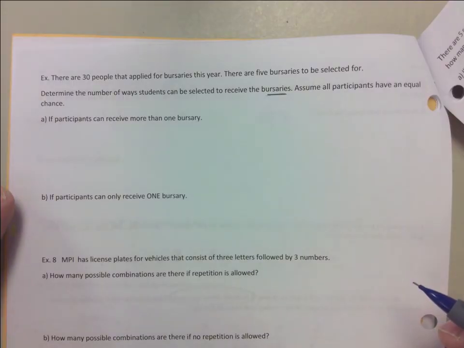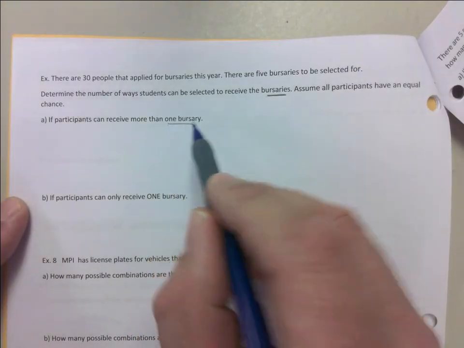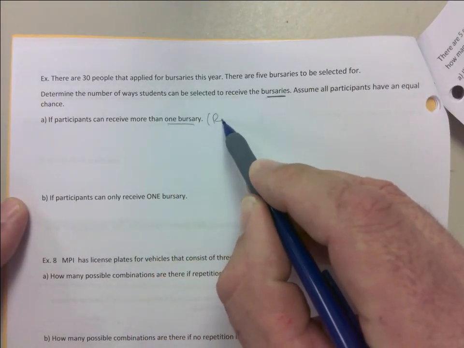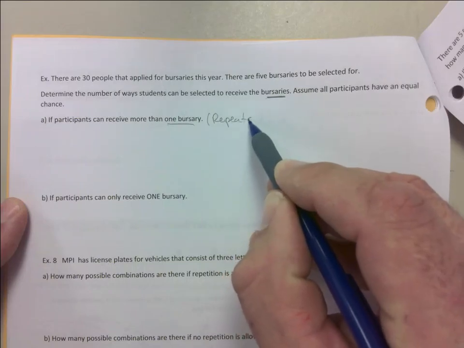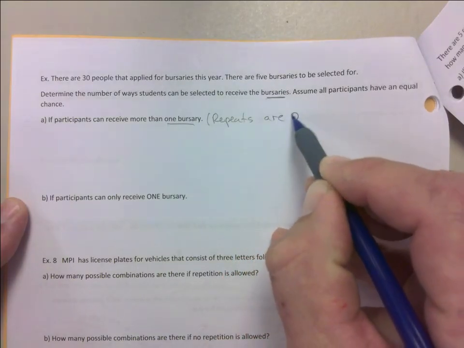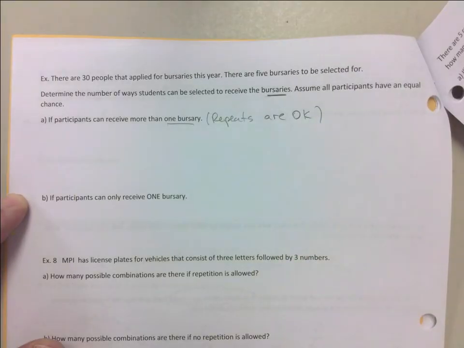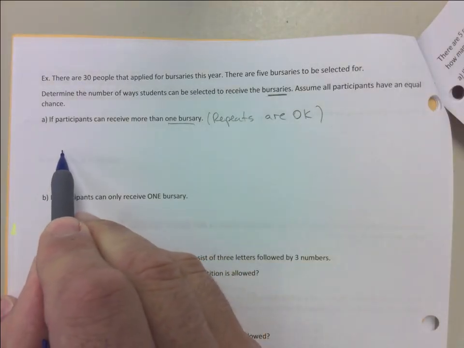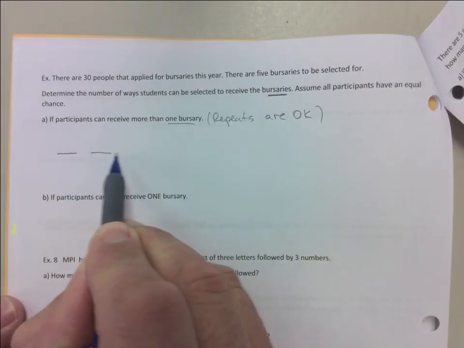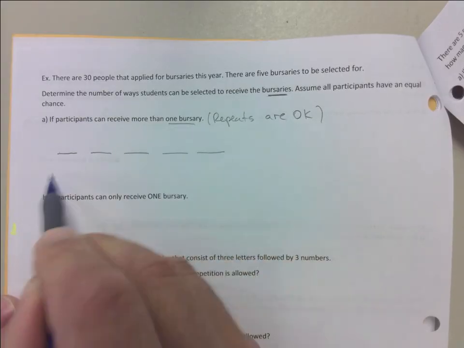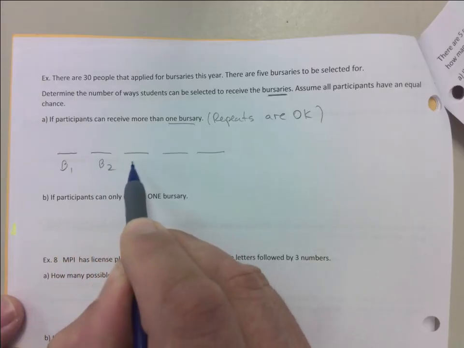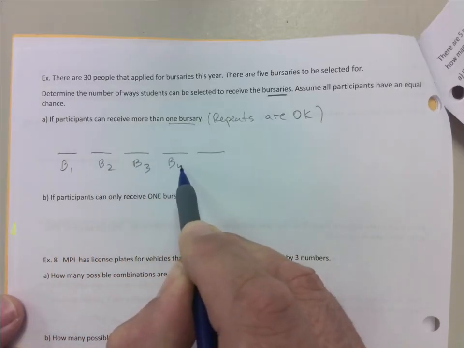If participants can receive more than 1 bursary, okay, so I will write down repeats are okay. It's basically telling you repetition is okay. Like when you make your password, right, you can use more than 1. So we've got 5 bursaries. Bursary 1, bursary 2, and so forth.